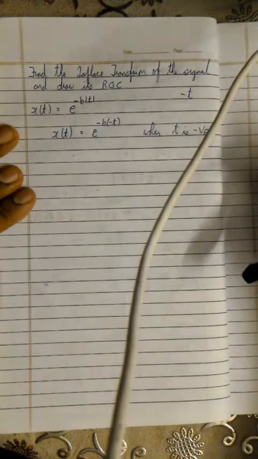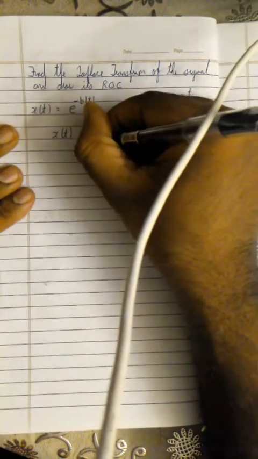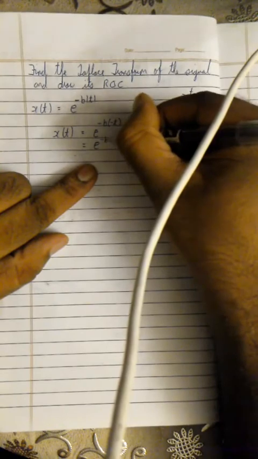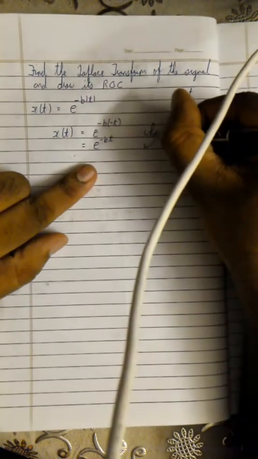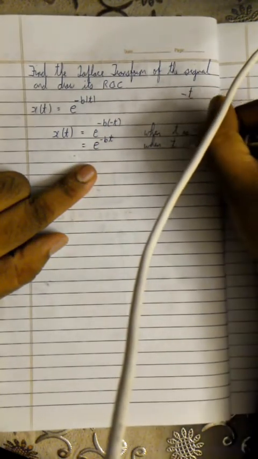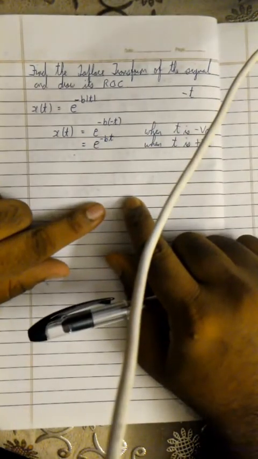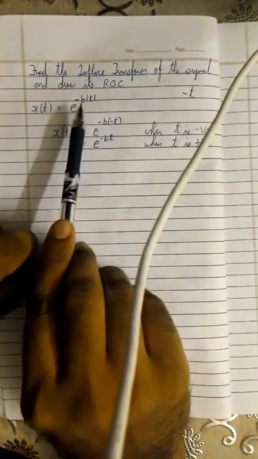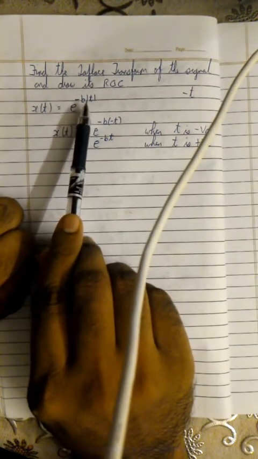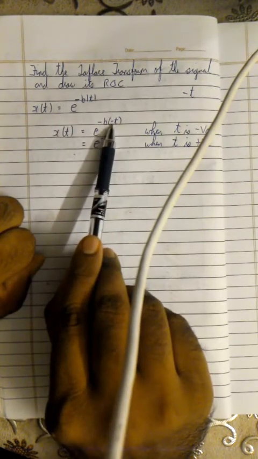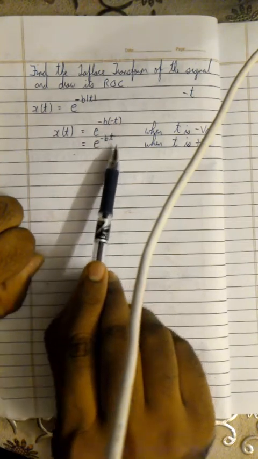Understood? And if t is positive, then it remains positive as it is, so it will become e raised to minus b into t when t is positive. That is the meaning of this. Whether t is negative or positive, t must always be positive in this expression. If it's a negative number, I put a minus sign in front to make it positive, and if it's positive, I write t itself.